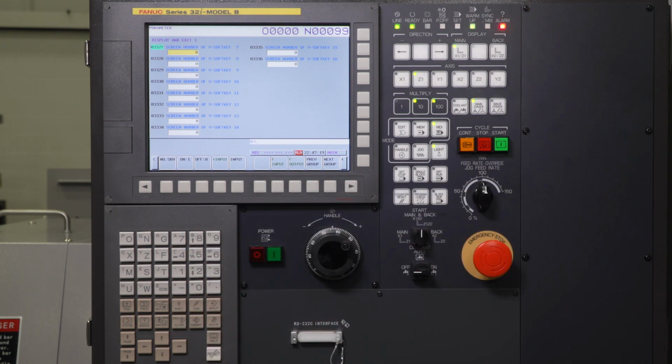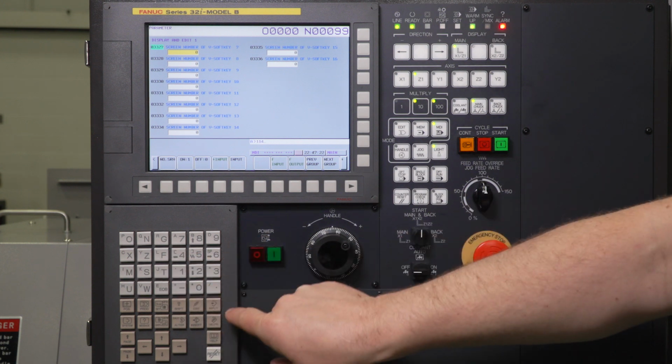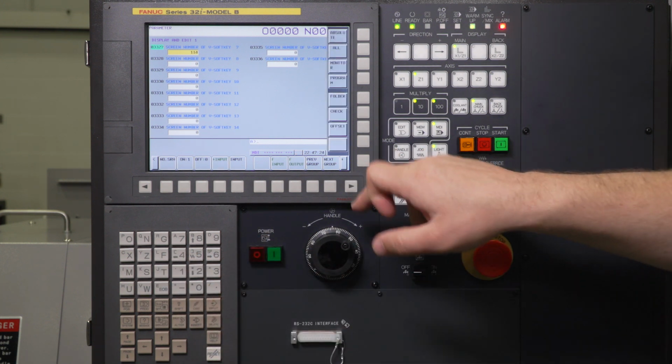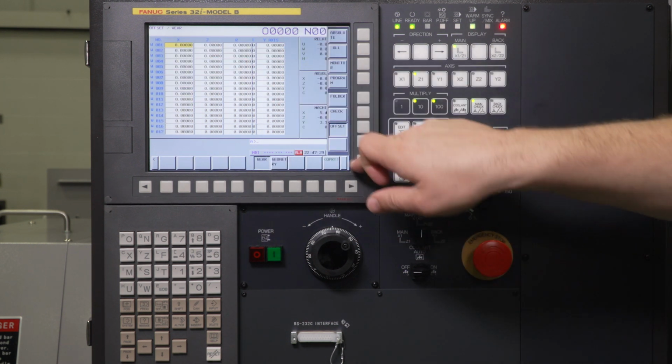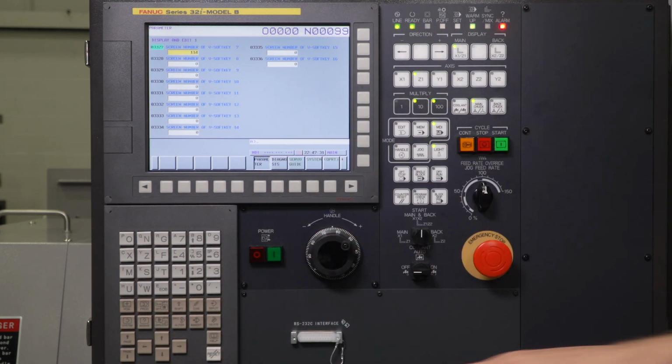We're going to make that our offset screen. So 114, input, and now you'll see offset here. Bring us right to our offset screen. So the next one is very important.